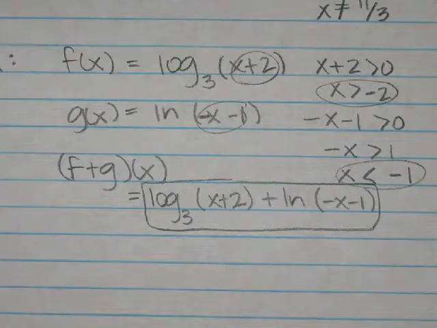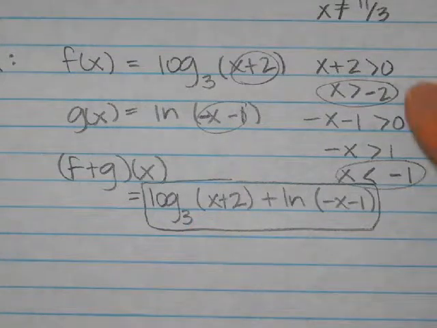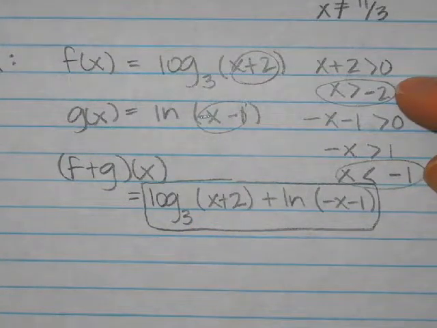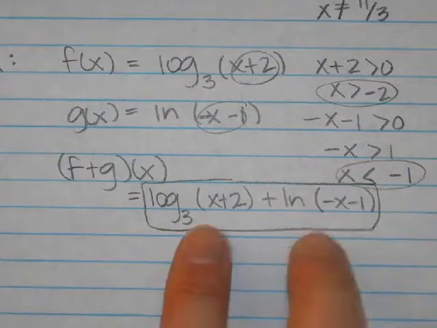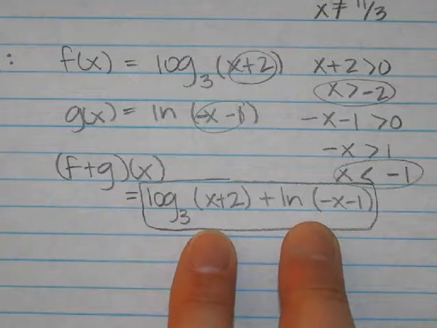So if that's what we have, is there a reason? We know for sure that our prediction for our domain was that x is greater than negative 2, x is less than negative 1. Is there any reason this would tell us that we should exclude something else? No, it didn't make a fraction, right? It didn't introduce a new square root. It didn't add any more logs or anything, so that means that we're done. Our domain was good when we started with it.